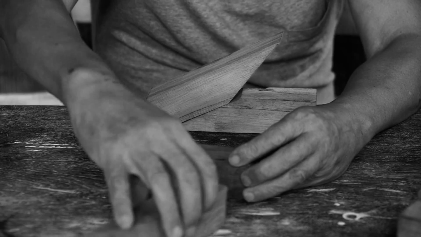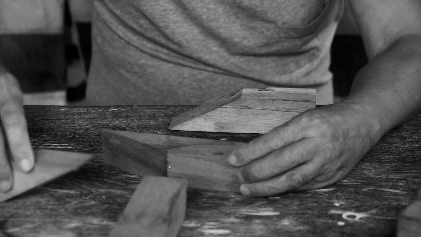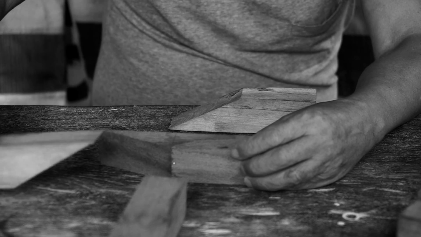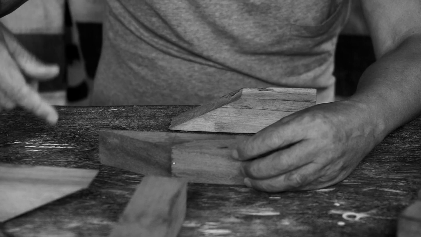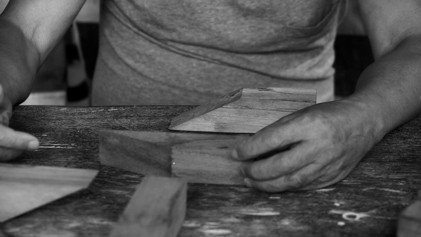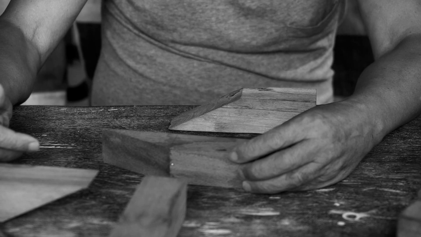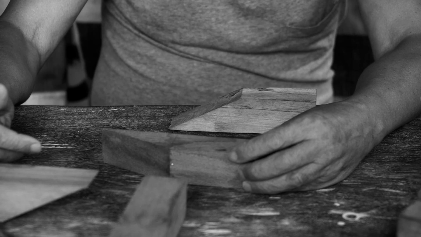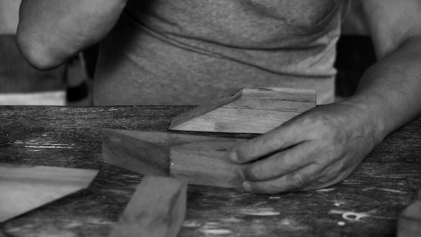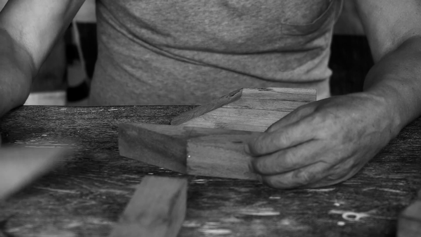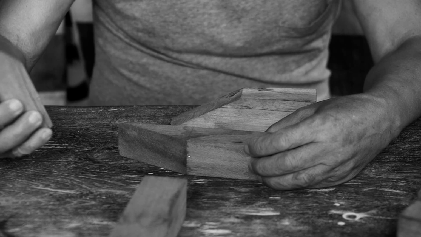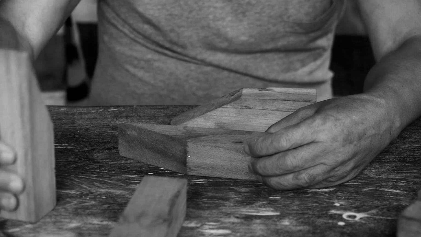Just arrange. So even this one piece itself has a lot of variation. That's why I emphasize minimum means, simple, and the maximum choice.